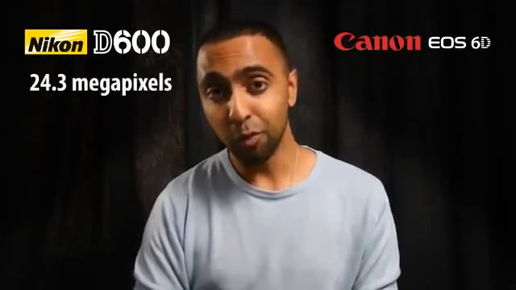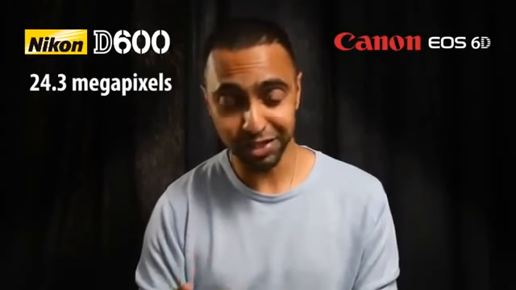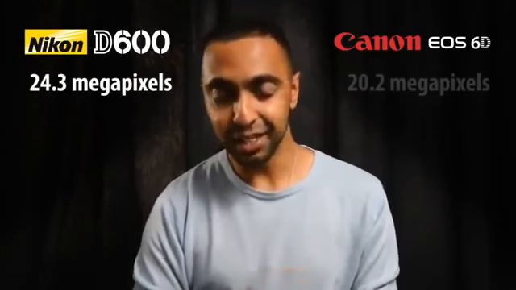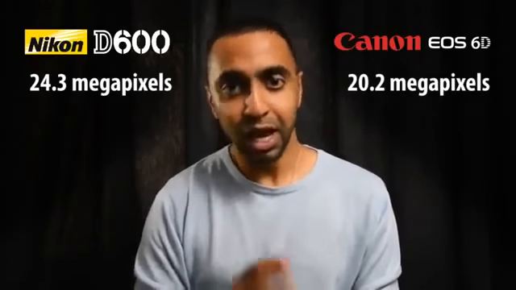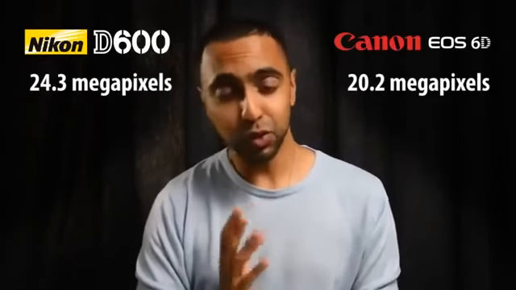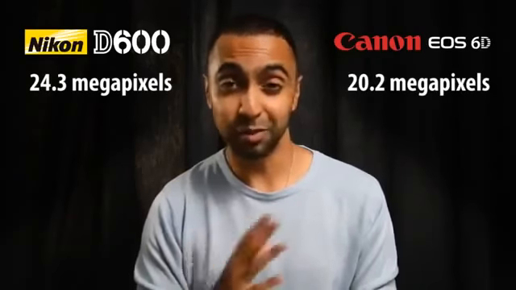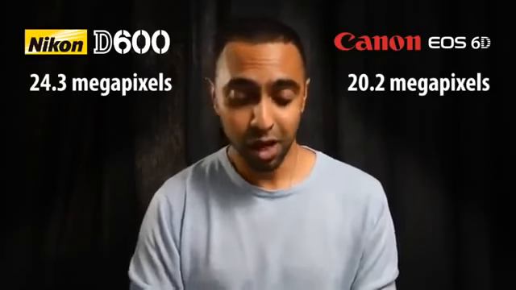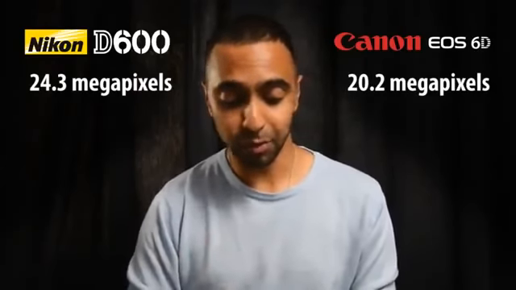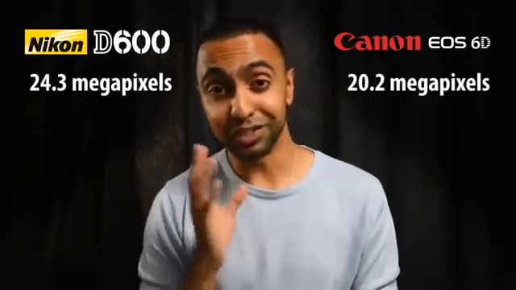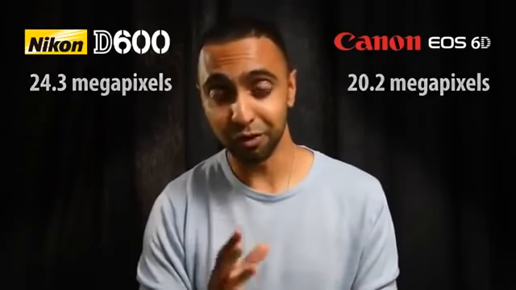Firstly, megapixels. Obviously, the D600, 24.3 megapixels, full frame sensor. The Canon 6D, 20.2 megapixels. Just 4 megapixels between the two. Not a massive deal, especially for me. I don't think that's a huge deal in terms of the megapixels between the two cameras. I think the most important thing is that they're both full frames, which is very, very cool.